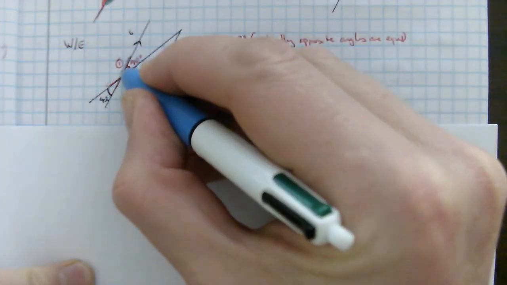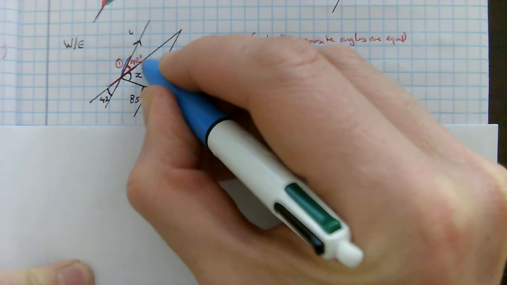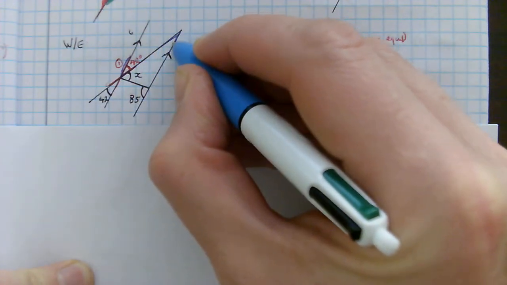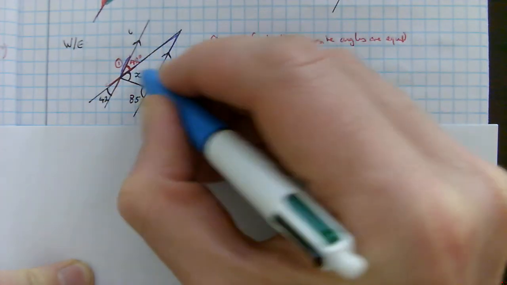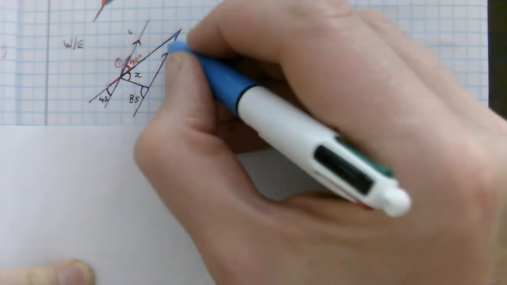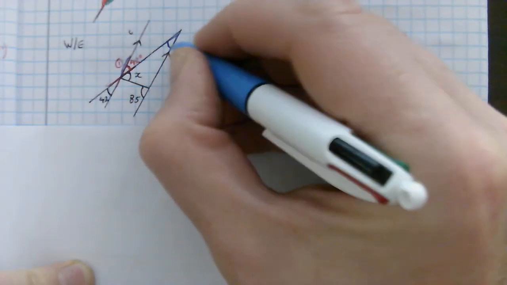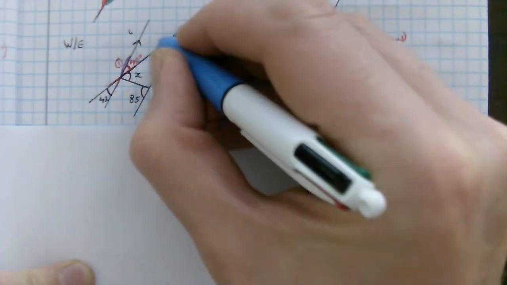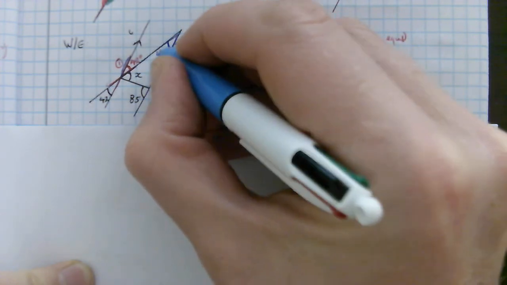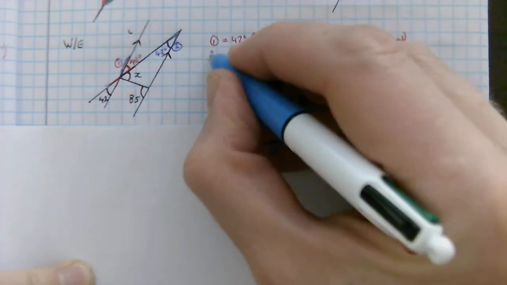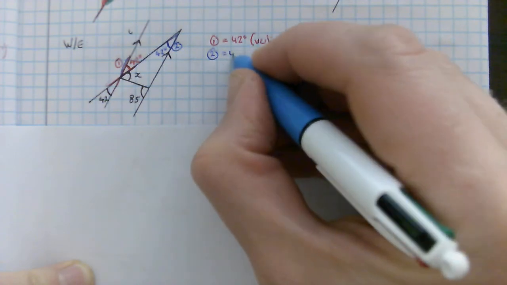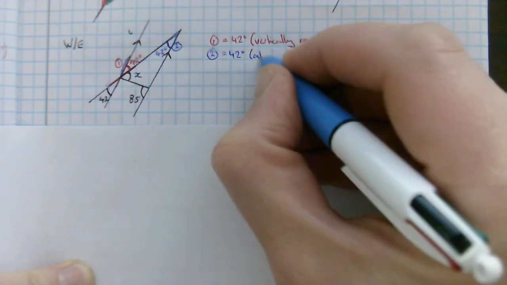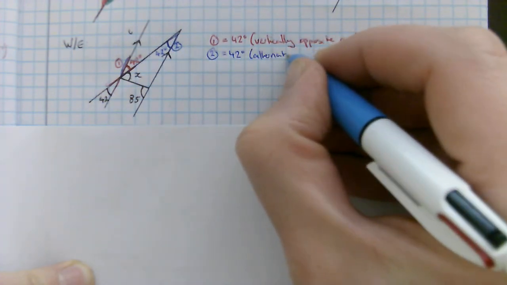It comes down here, includes the 42, and then comes down here. So the angle which must be the same as 42 is this angle down here. So angle 2 is also going to be 42 degrees. So 2 equals 42 degrees because alternate angles are equal.